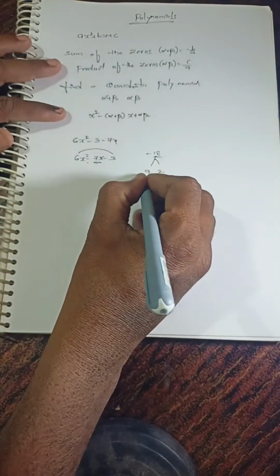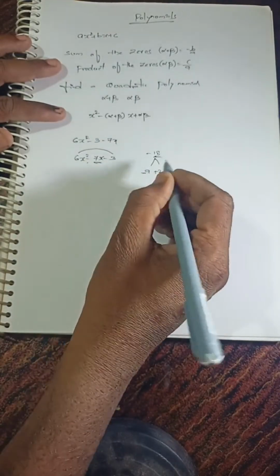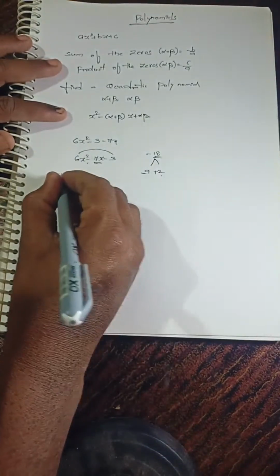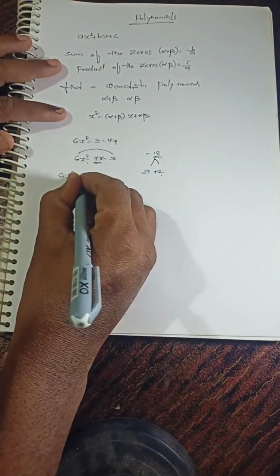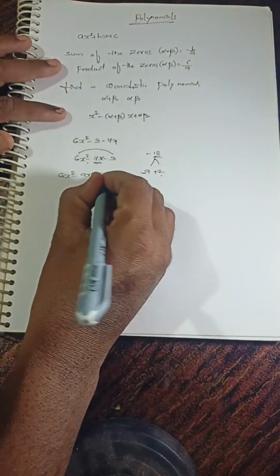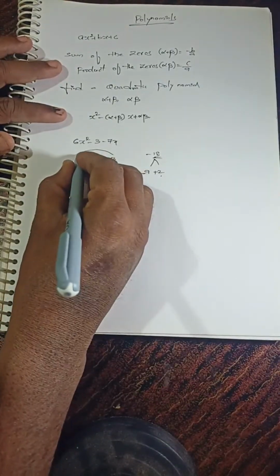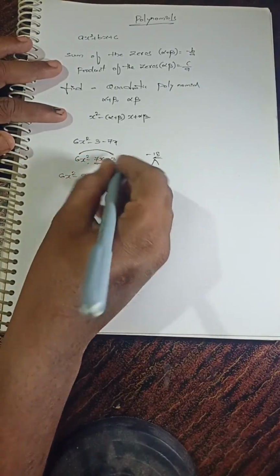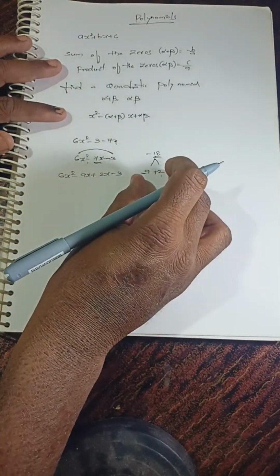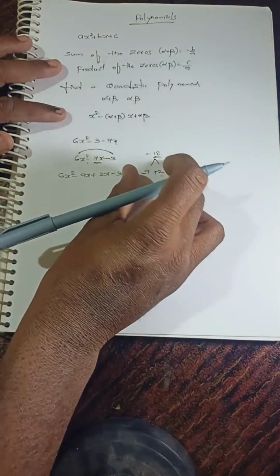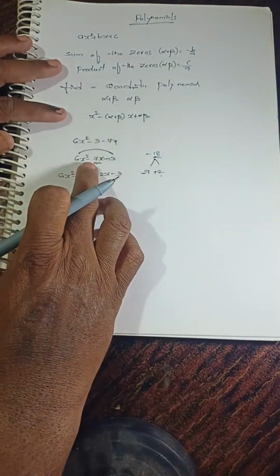So the bigger number takes the negative sign, and the smaller takes the positive sign. So we are going to write 6x square minus 9x plus 2x minus 3. Once again, 6 into 3 is minus 18. The product of the two numbers should give 18, and their difference should give minus 7.